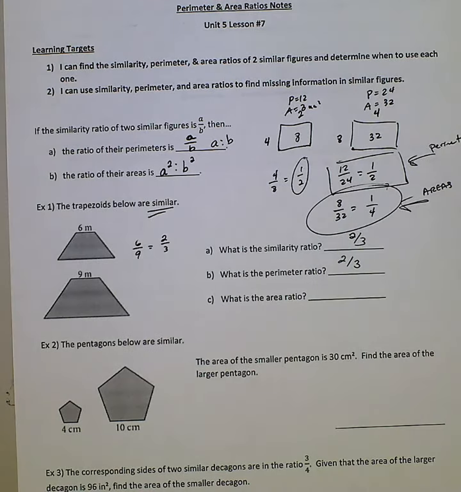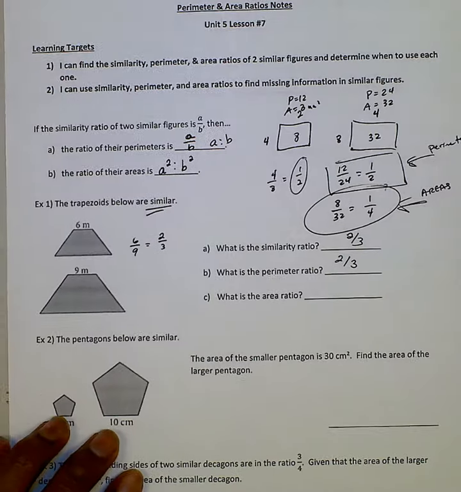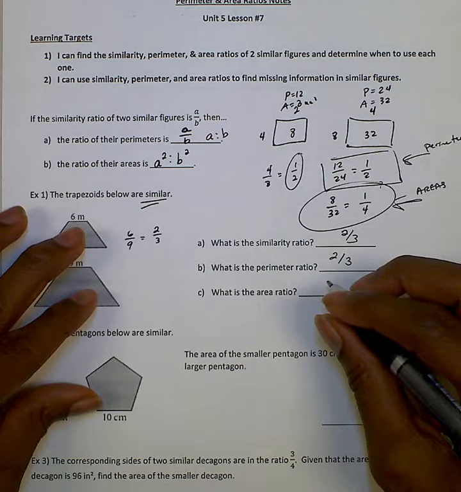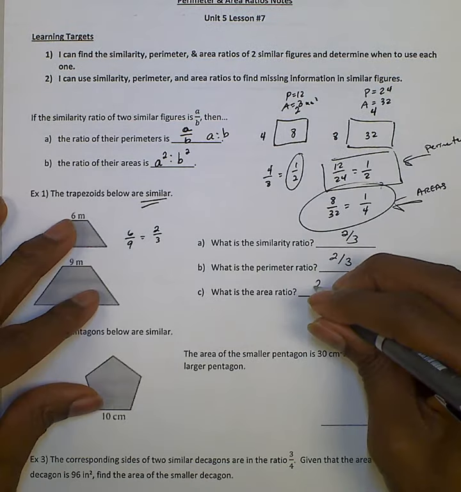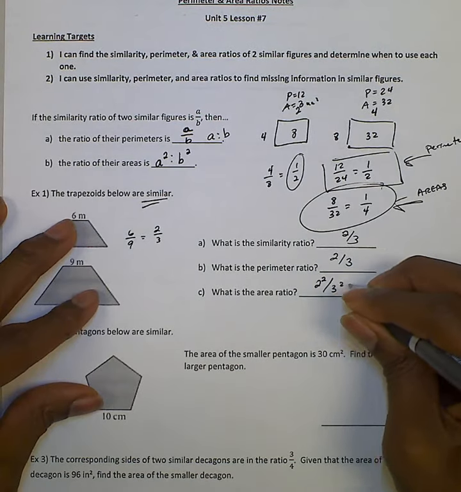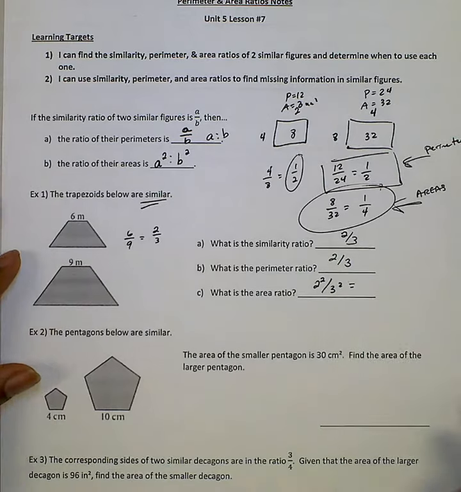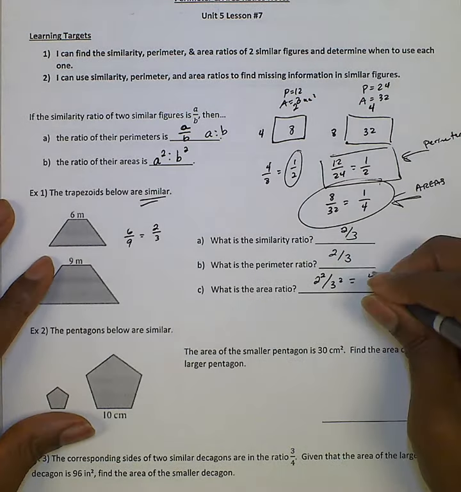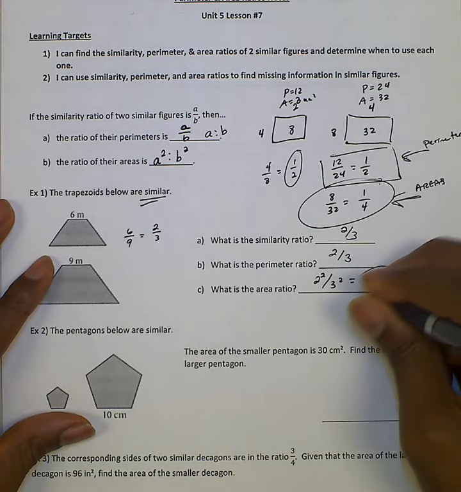What is the ratio of their areas? Okay, and now here's what we have to remember. The ratio of their areas is no longer 2/3, it's now 2 squared over 3 squared. We will not want to write our final answer that way. We will want to say 4 over 9.